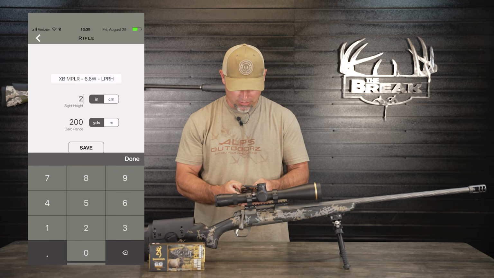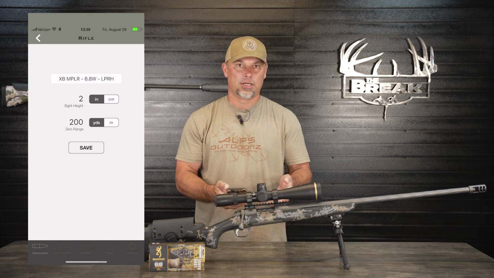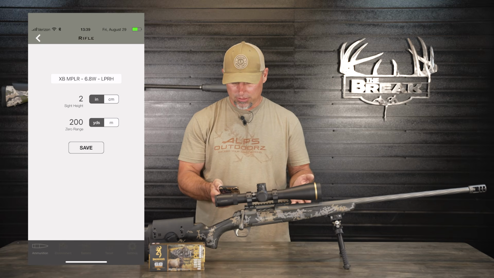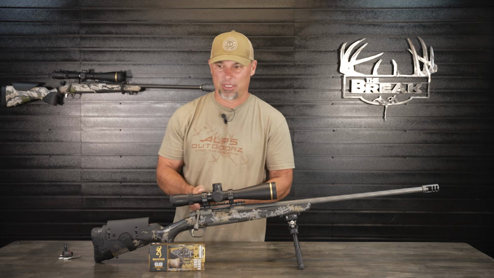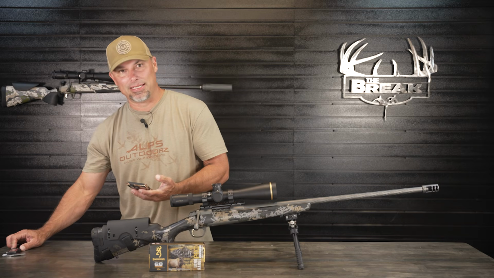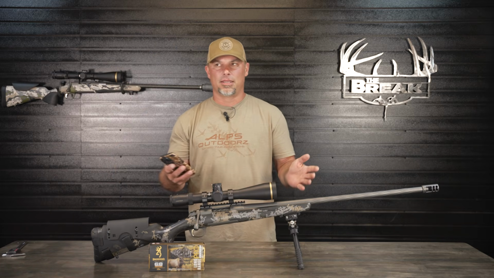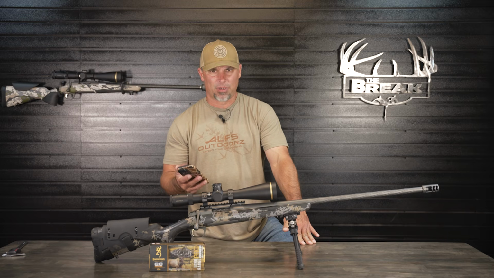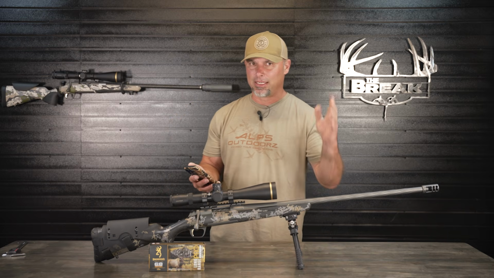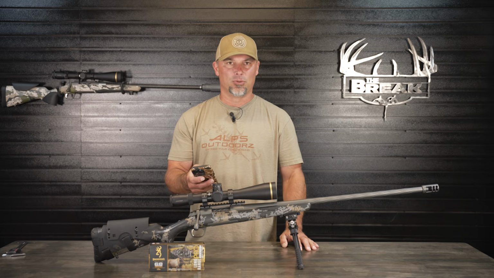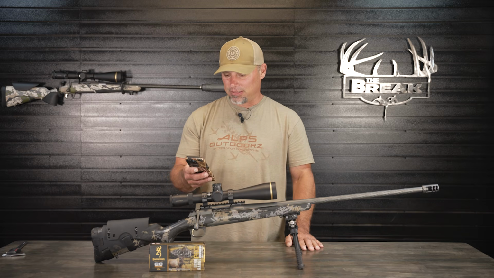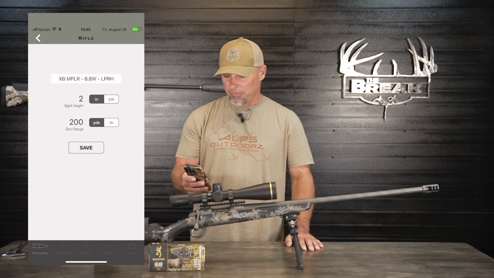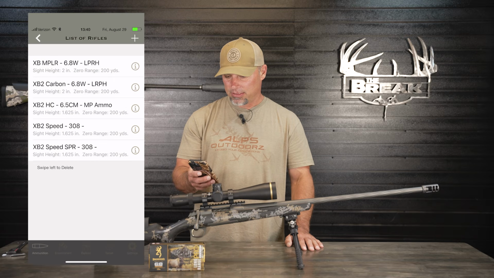Then our zero range, this one's already in there at 200 yards. And 200 yards is my preferred zero distance, me personally. I did a video on that. I think it was called Choosing the Perfect Distance to Zero Your Rifle and Hunting. I'll put a link somewhere in here and you can watch that video if you want, but I think 200 yards is the best distance to zero a hunting rifle. So we're going to save that.